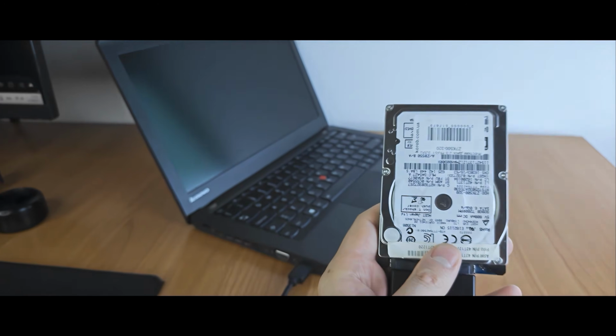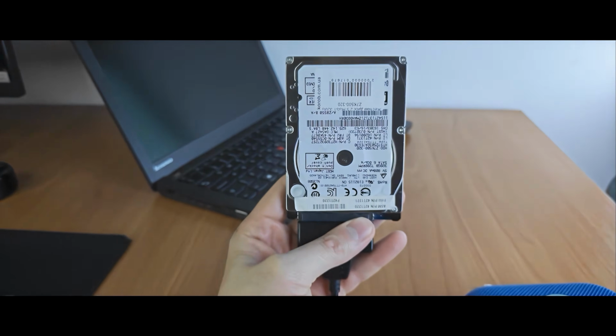Today, I'm going to walk you through how to save your data from a computer that won't boot, whether it's caused by hardware failure or system crash. Let's go. But here comes the question, how do you know if your drive is okay?